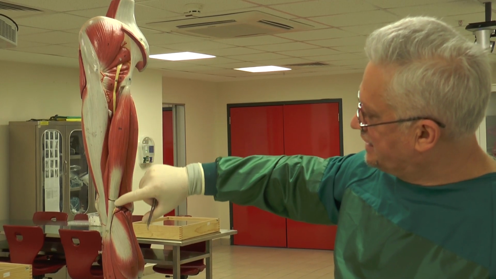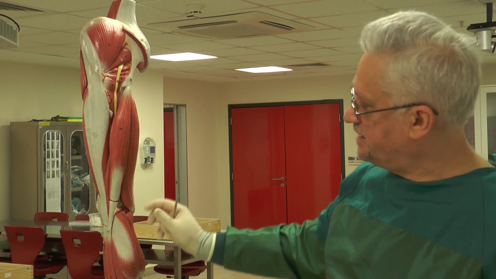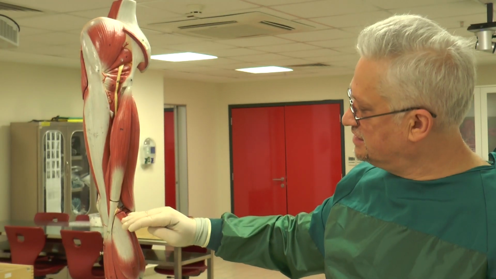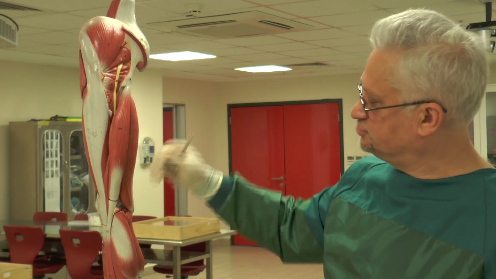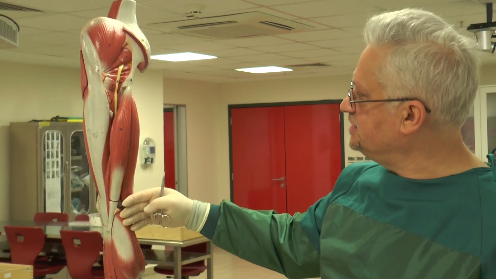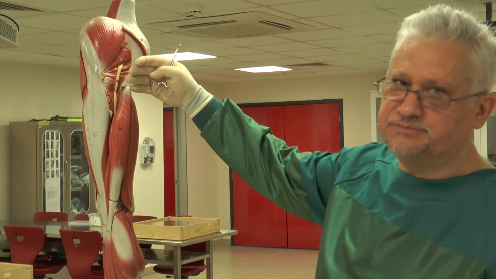However, when they go down, they also pass the knee joint from the back. When they pull, they pull the leg in this direction. This is flexion. So they flex the knee or leg, and they extend the hip joint or the thigh.